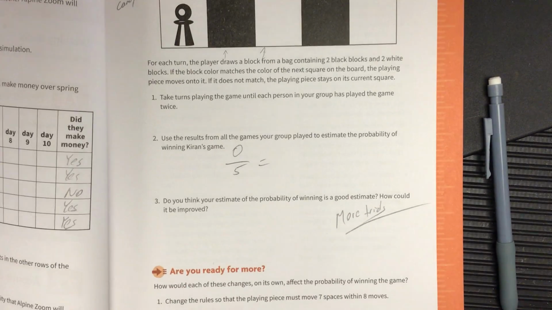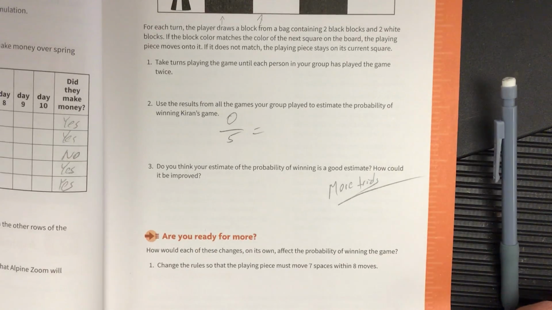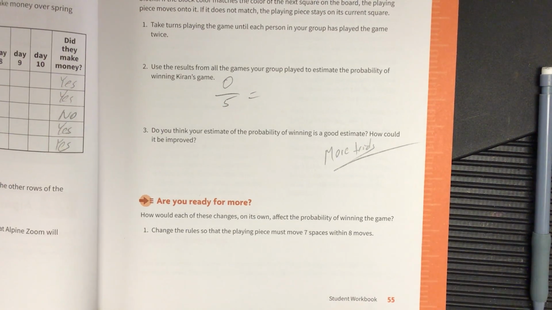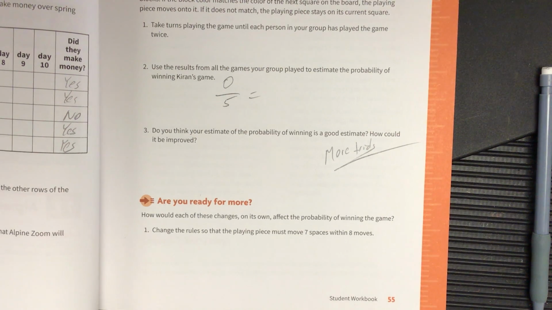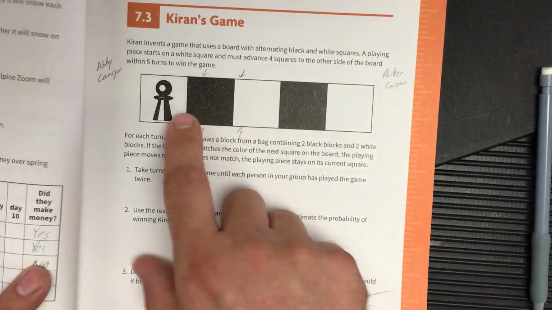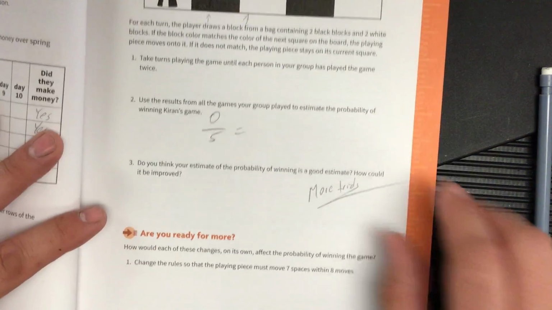Okay, the Are You Ready here talks about changing it up a little bit and how that would affect it. How about if we change the rules? So we had 7 spaces and now we have to do it in 8 moves. So instead of having 4 spaces out of 5 moves, we make it 7 out of 8. How would that change the probability?